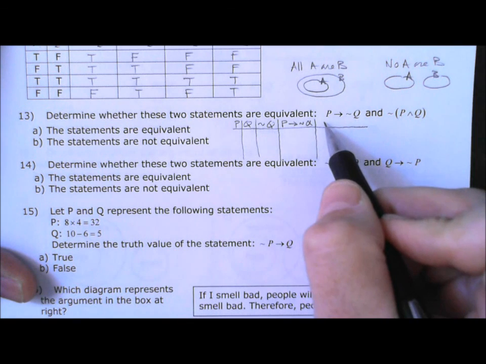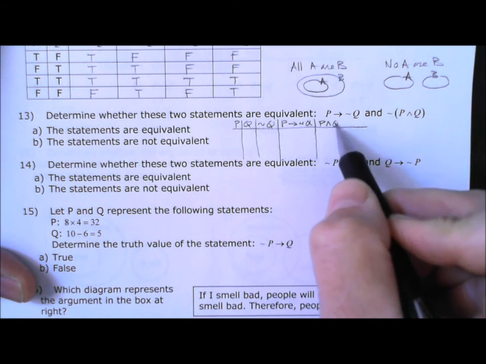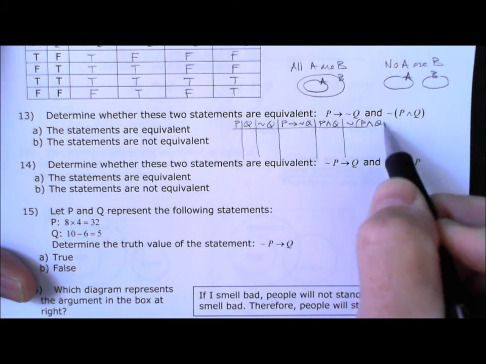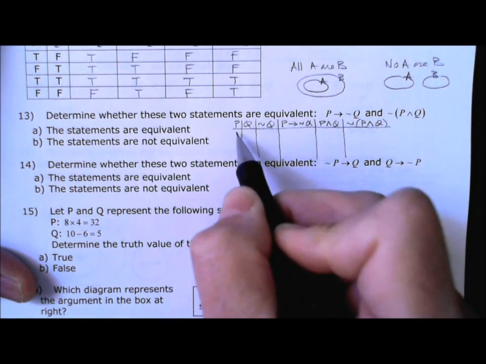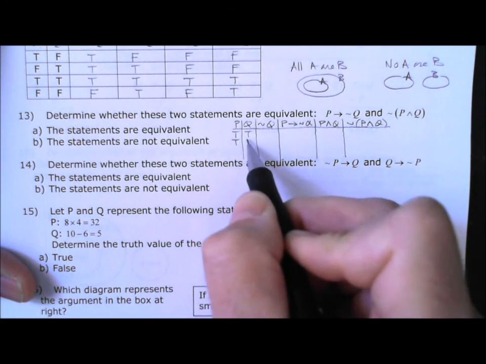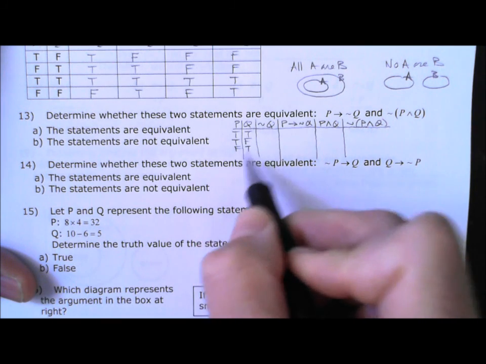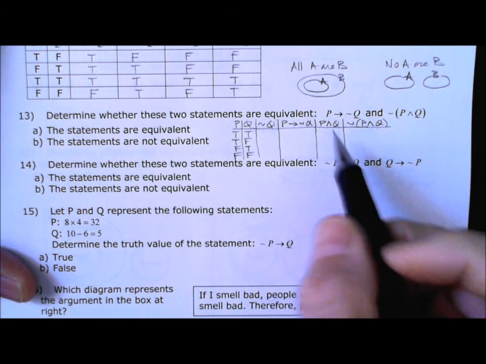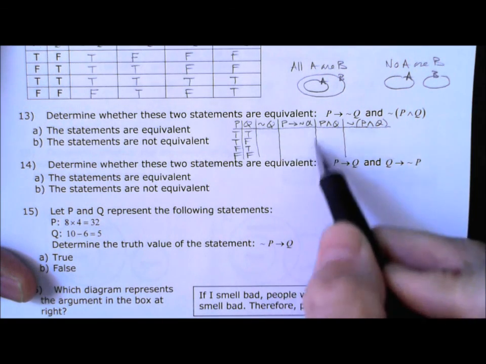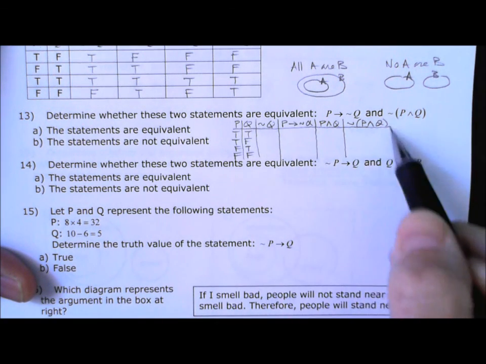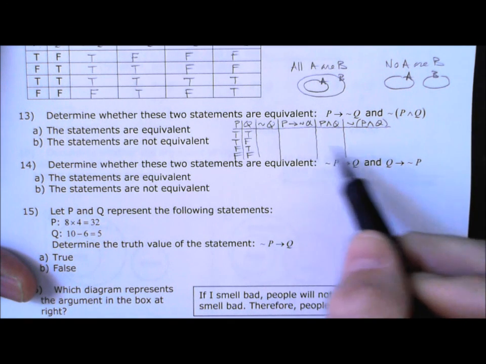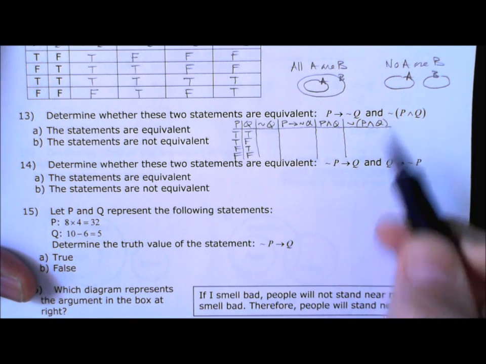And to get not P and Q, first I'll get P and Q, and then I will negate it in the next column. And there's four possible values, TT, TF, FT, and FF. And so we'll fill this column out, and we'll look to see whether the values here are the same as or not the same as the values here. If these two are the same, they are equivalent. If anything differs, they're not equivalent.